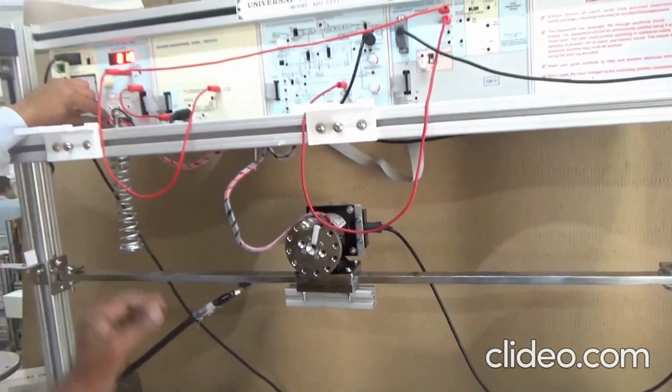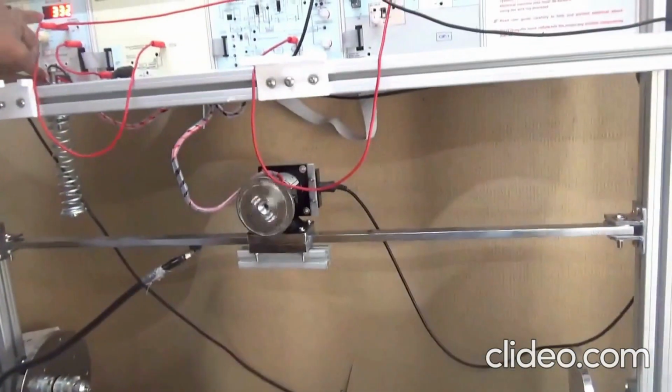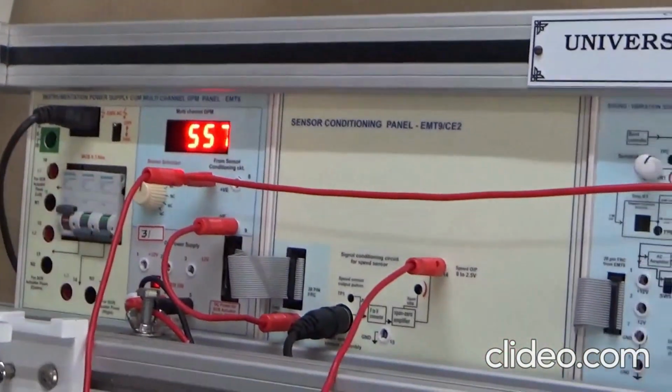We'll switch it on, and we'll spin this 12 volt DC motor first of all. I'll vary it to 500 RPM. We are going to set it, and we will observe this RPM here because we have kept it at the first position, and it's approximately 500 RPM. It's spinning at 500 RPM.